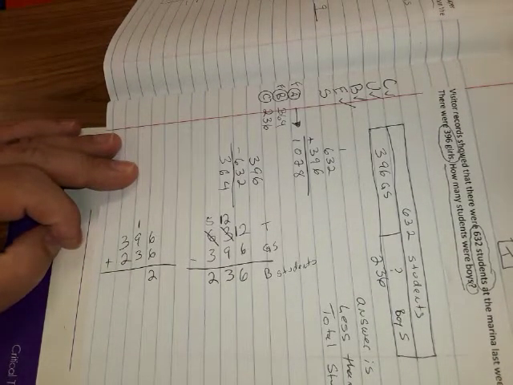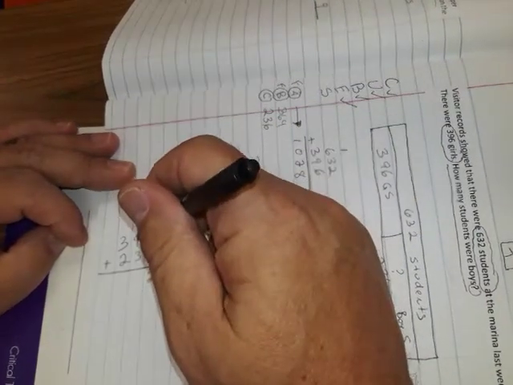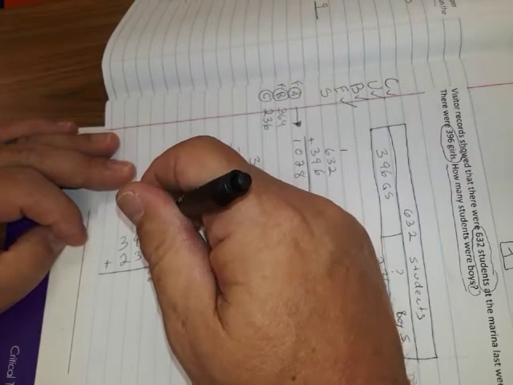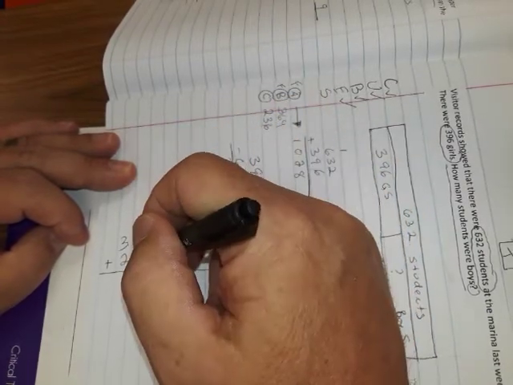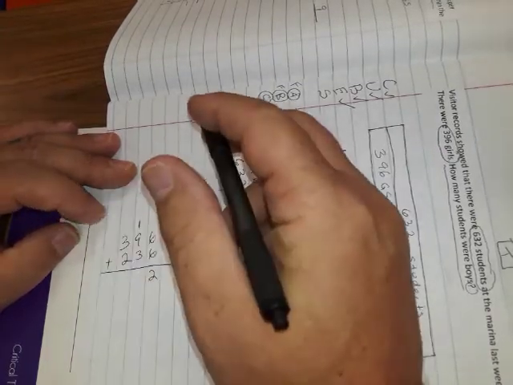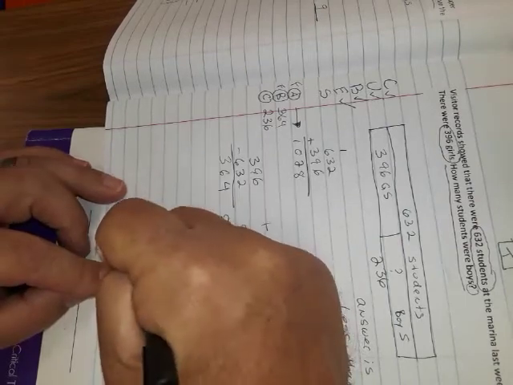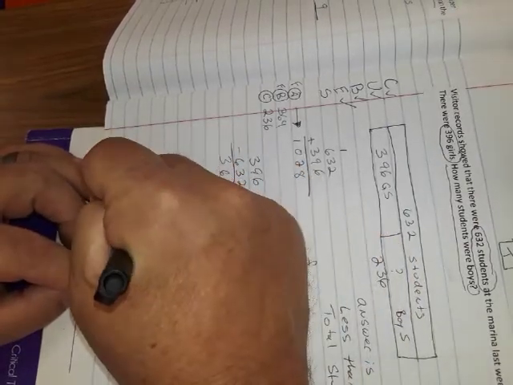So 90 plus 10 plus 30, I know 90 plus 10 is 100, plus another 30 would be 130, or 13. But in 130, the 3 would go in the tens place, and then 1 would go over in the hundreds place.